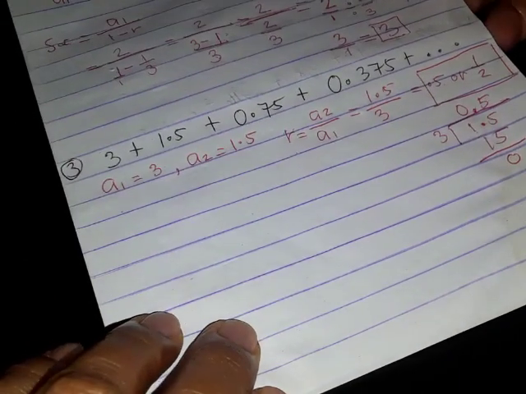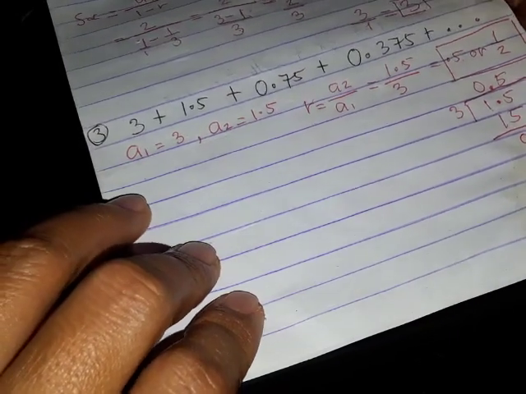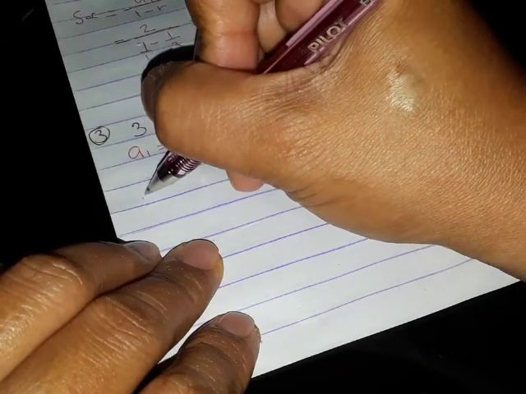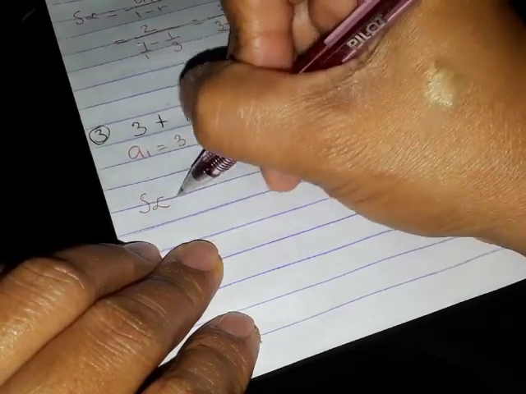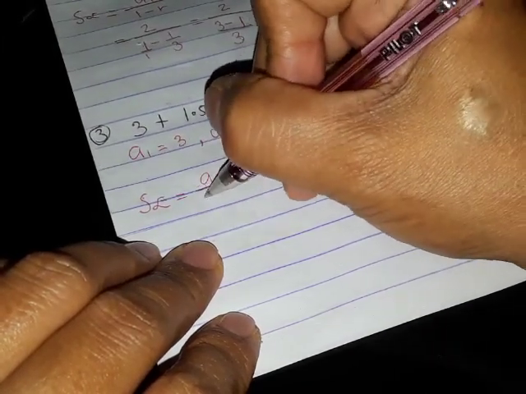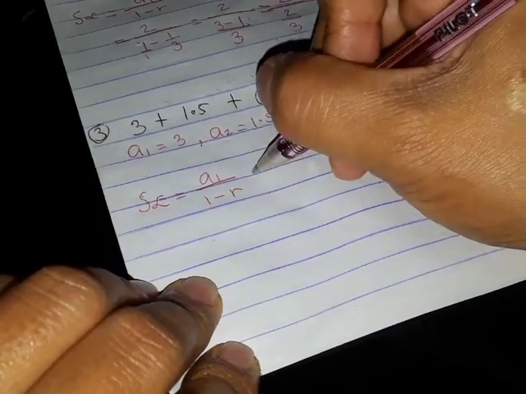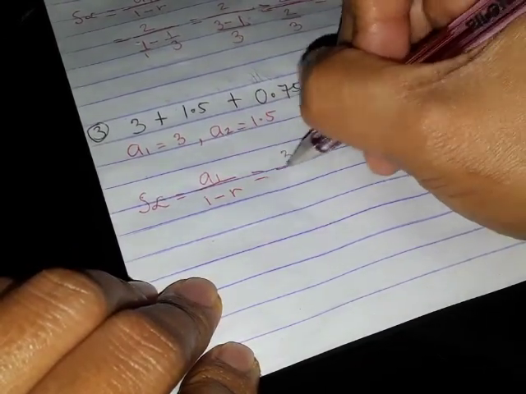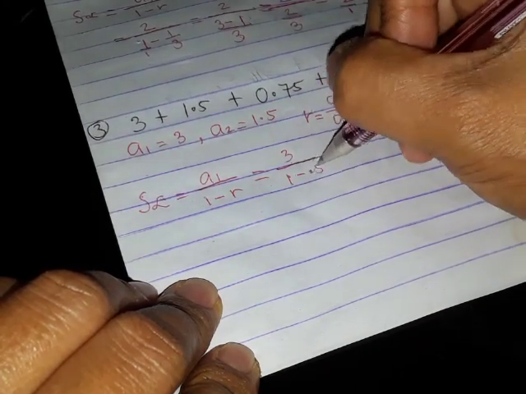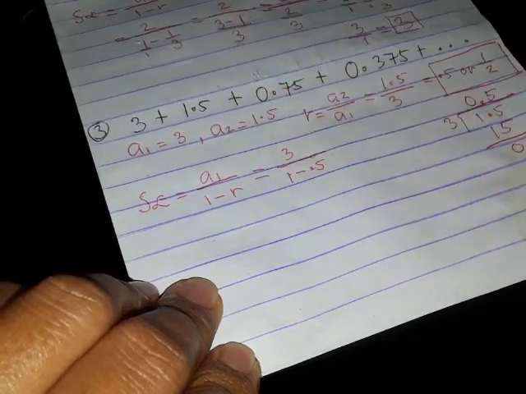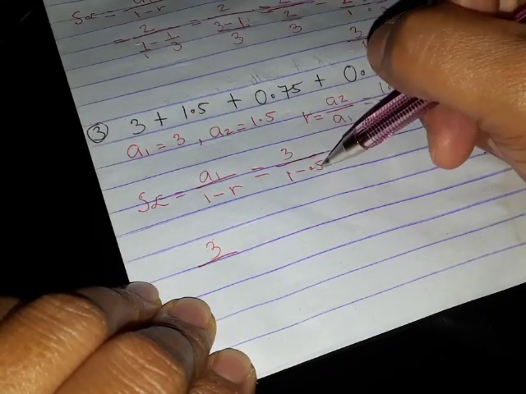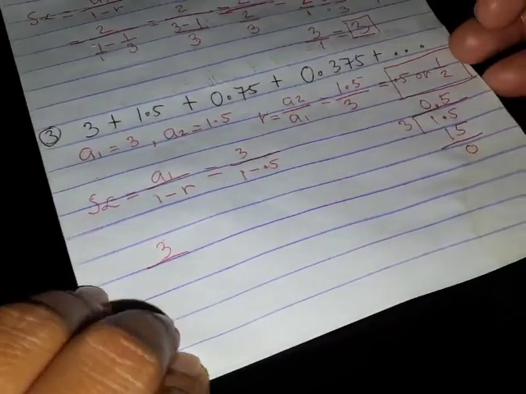Okay, next. Now, we have already R and A1. So, substitute na natin sa ating formula. S infinity is equal to A1 all over 1 minus R. Ang A1 natin ay 3, 1 minus ang ating R ay 0.5 or 1/2. Ang susunod, copy ang 3. Ang denominator 1 minus 0.5 ay equal to 0.5.